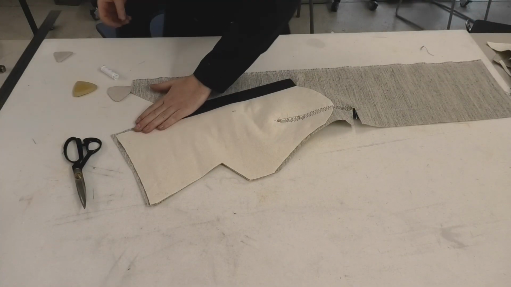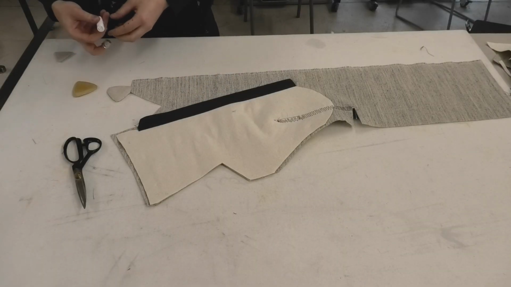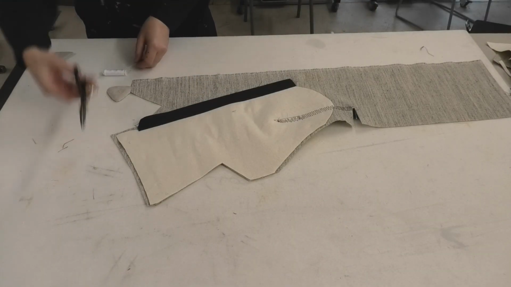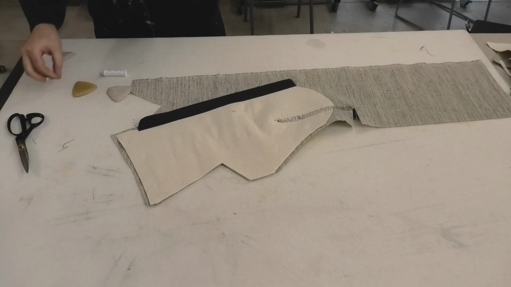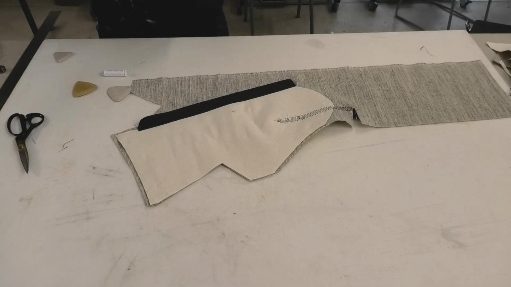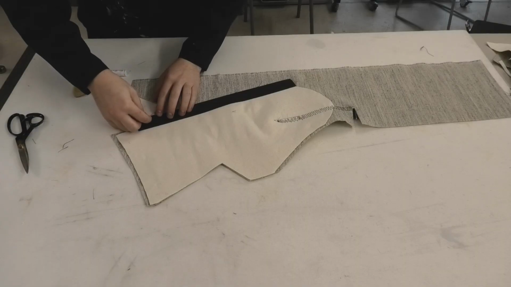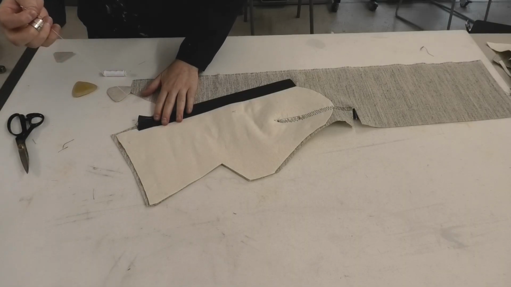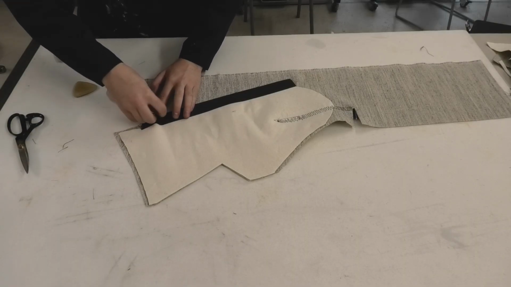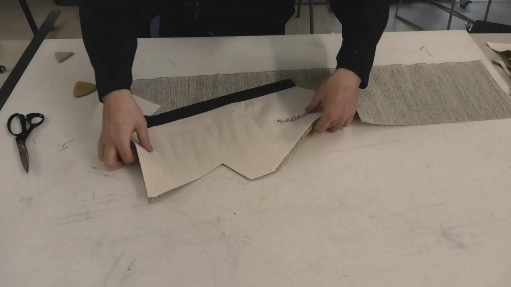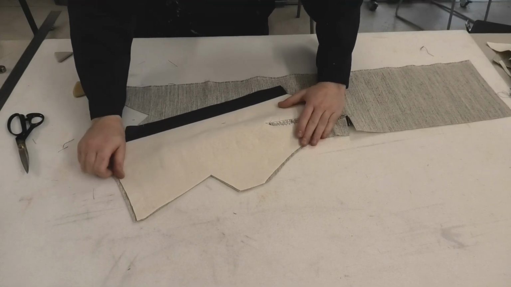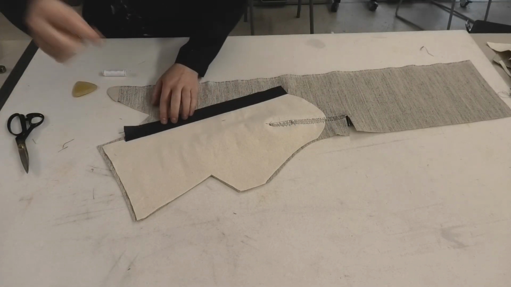Let's do this first. So we're literally just going to baste this bridle down. Make sure it's flat.